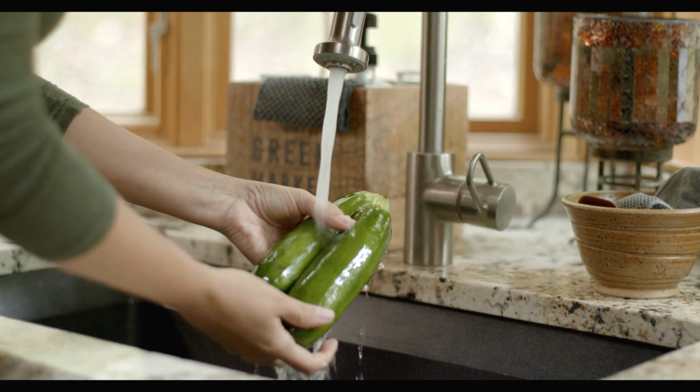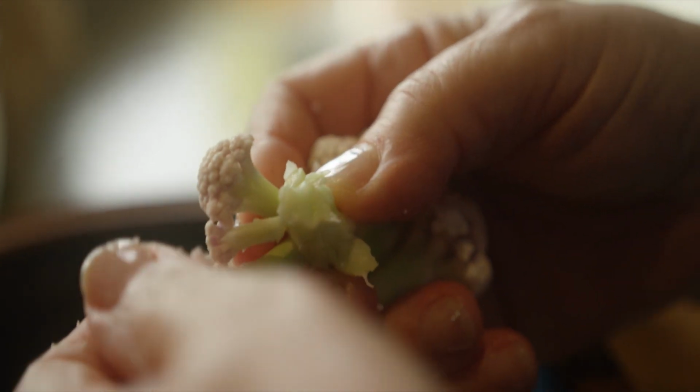The labs make sure that food is safe for people to enjoy.